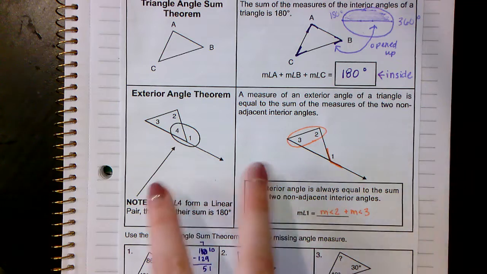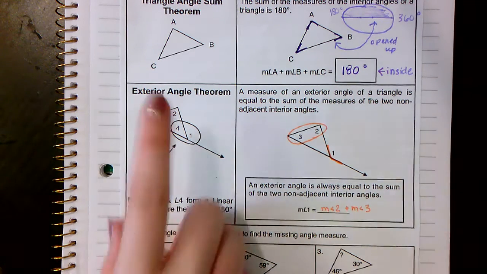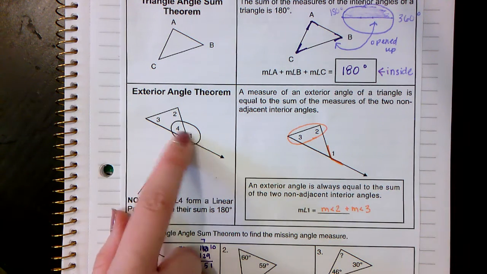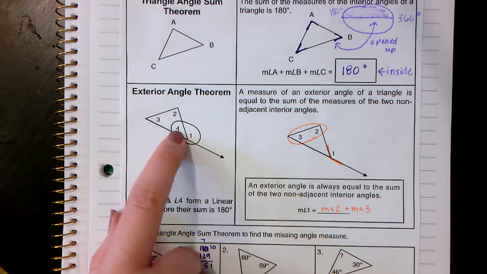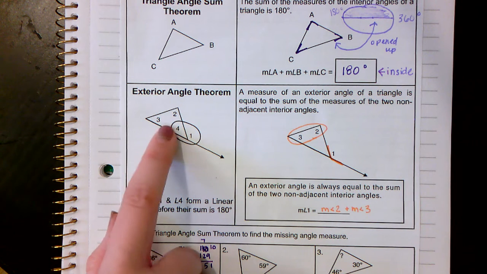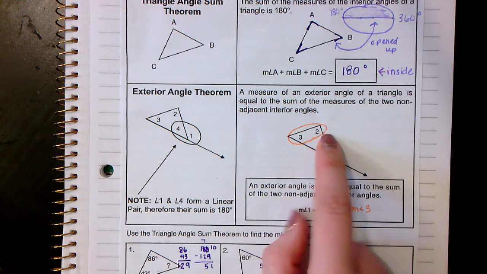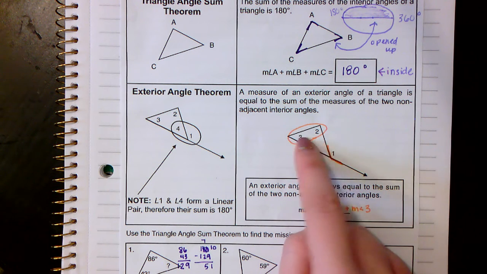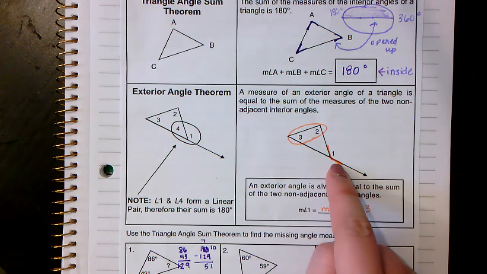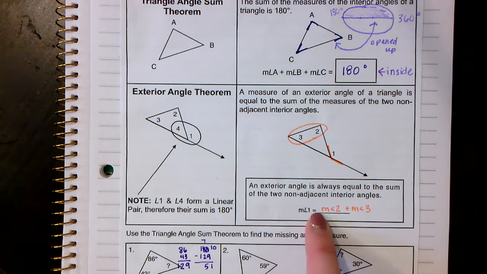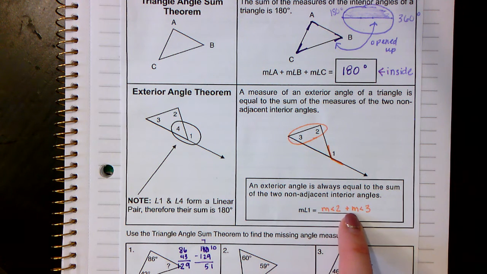So you have two exterior angle rules that you can follow. These two adjacent angles, the exterior and the one inside that's right next to it, add up to be 180 if you happen to know that one. But also if that one's missing, the two non-adjacent interior angles will also add up to give you what that angle is. So right down here I wrote the measure of angle 1 is equal to the measure of angle 2 and the measure of angle 3.